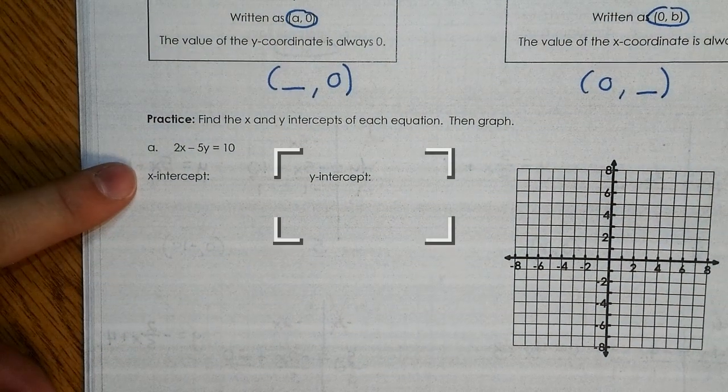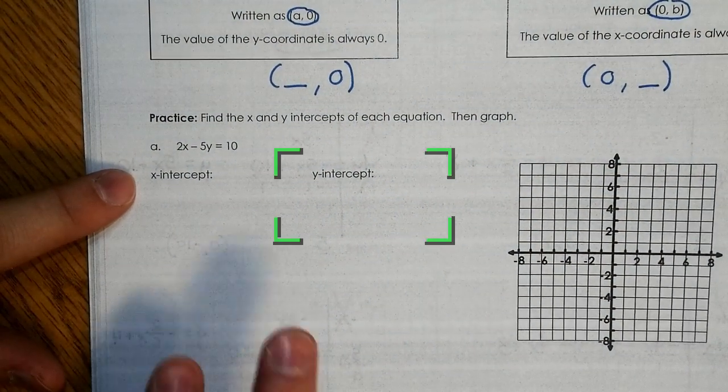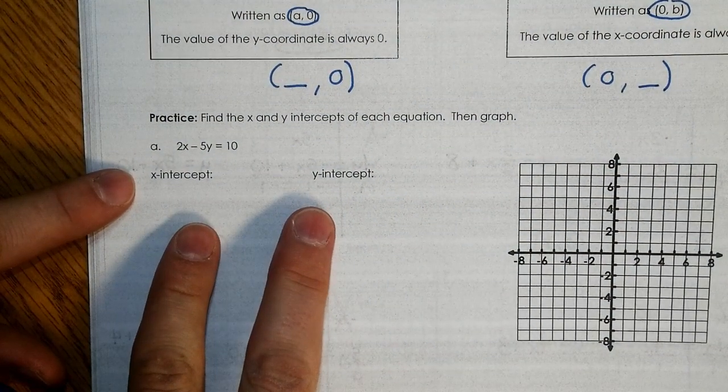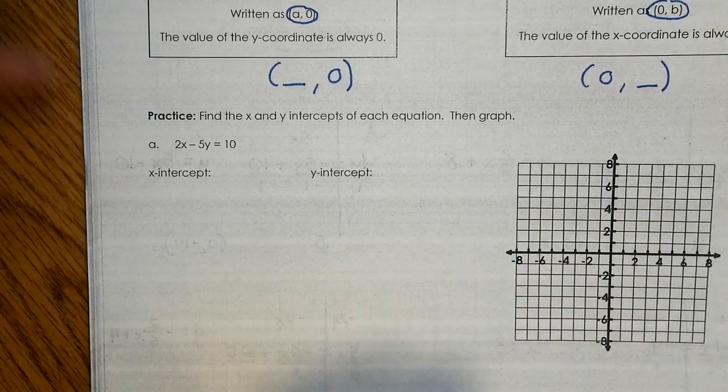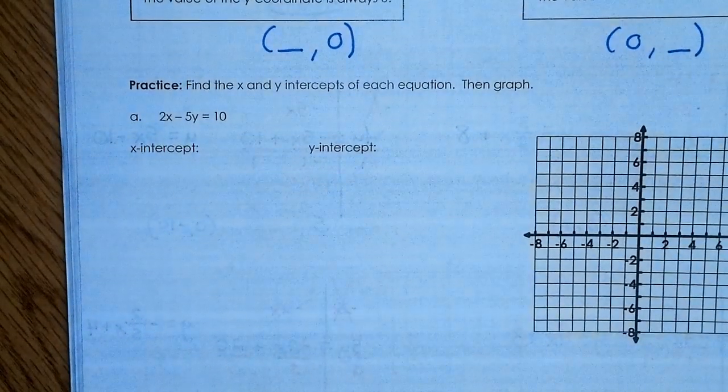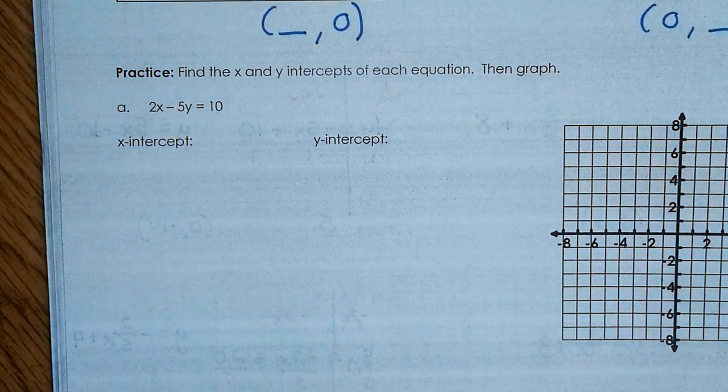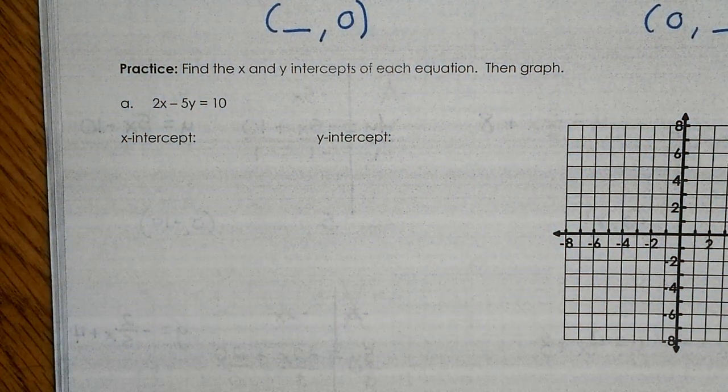We're going to find the x and y intercepts, and then we're going to put it in slope-intercept form and graph. Actually, we may not even have to do that. All right, so let's take a look at this.